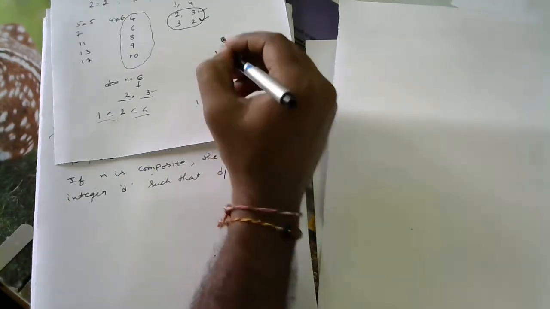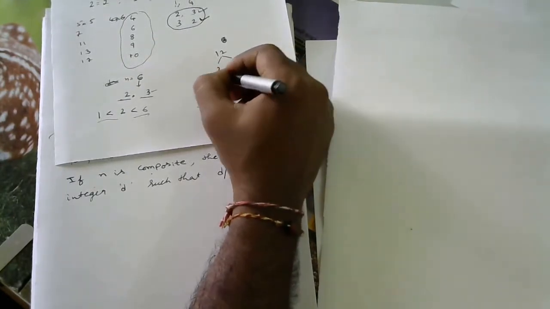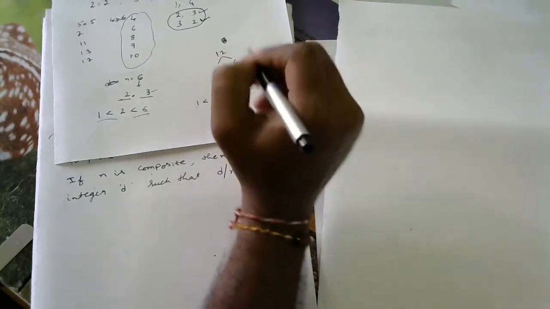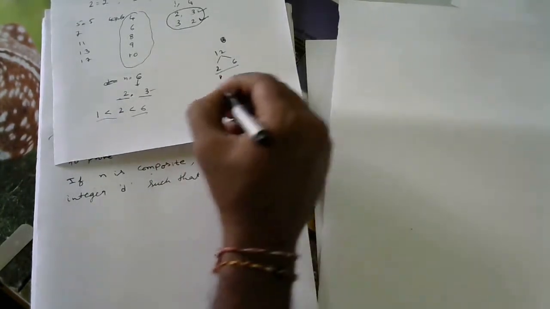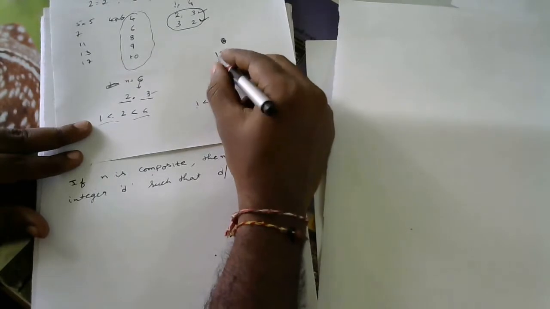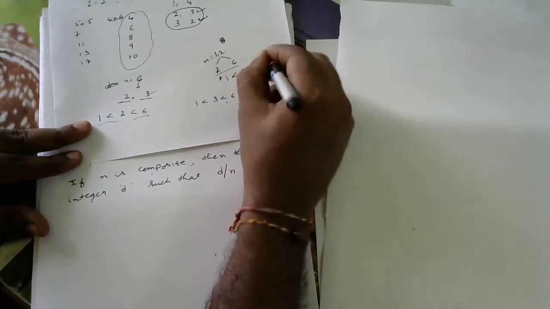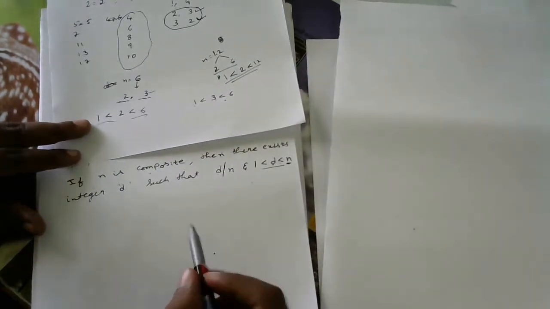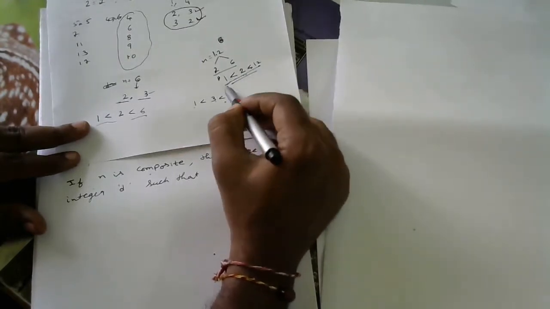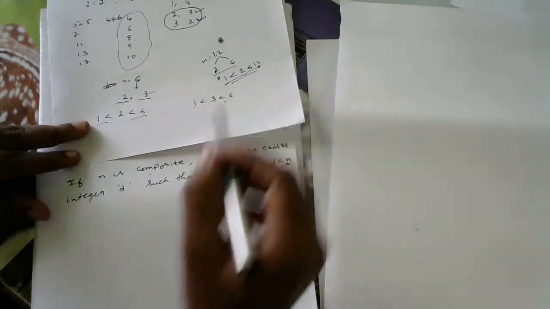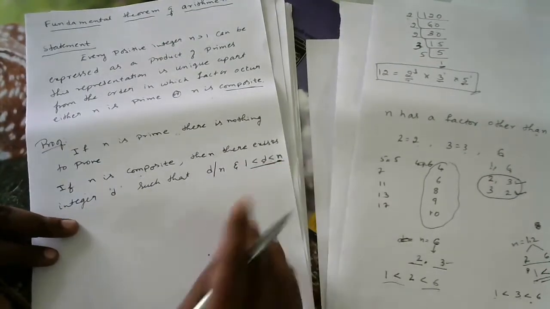So 12 can be written as 2 times 6, right? Okay, I'll take these two numbers only. If I take these two and compare, what do I get? 1 is less than 2, and 2 divides 12 also, right? 2 is less than, what is n here? I took 12. So 2 lies between 1 and 12 only. I took it like this.